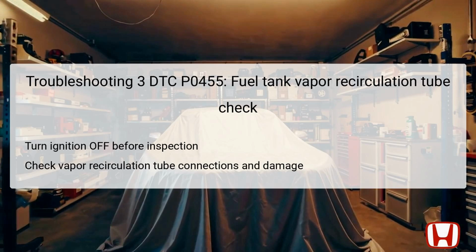Damaged or disconnected tubes can create large leak conditions, leading to the P0455 code. If issues are found, replacing or repairing the vapor recirculation tube will be necessary, after which a repair verification should be performed to confirm the problem is resolved.